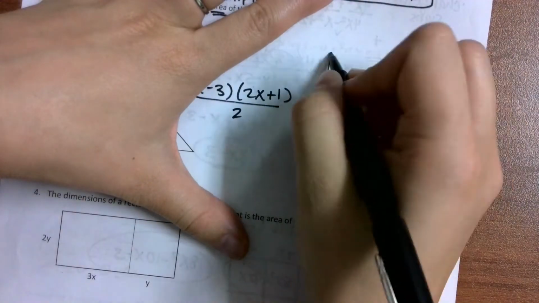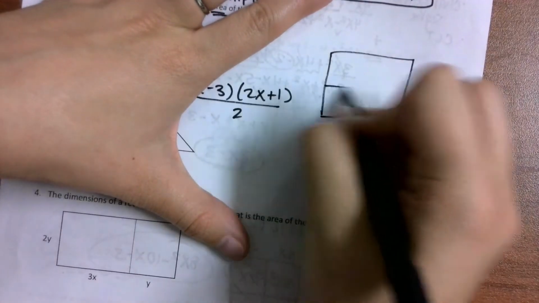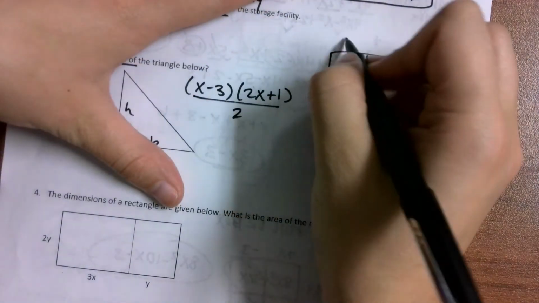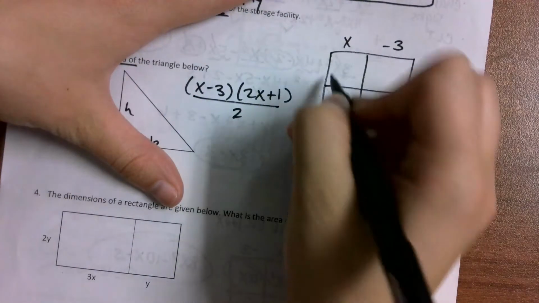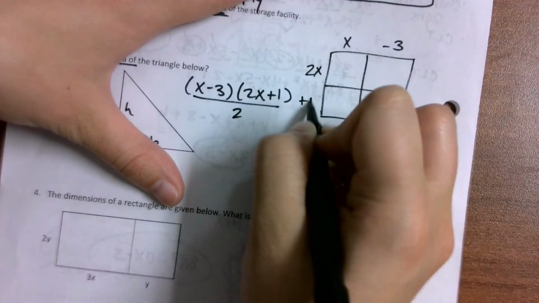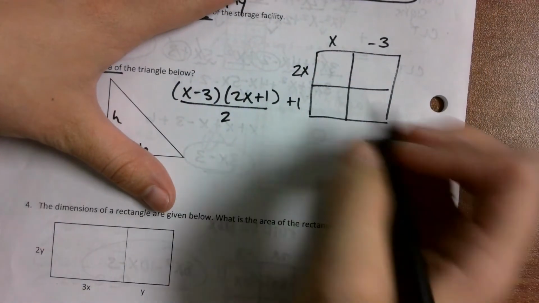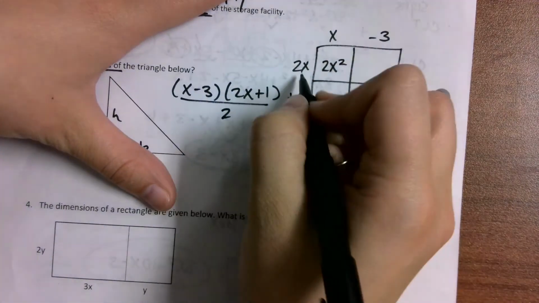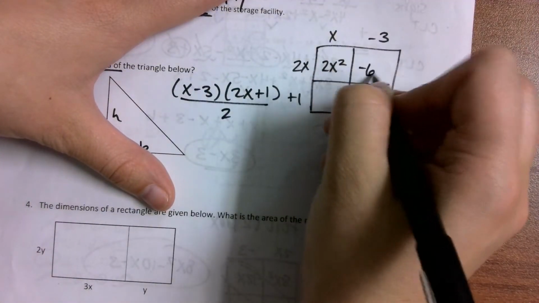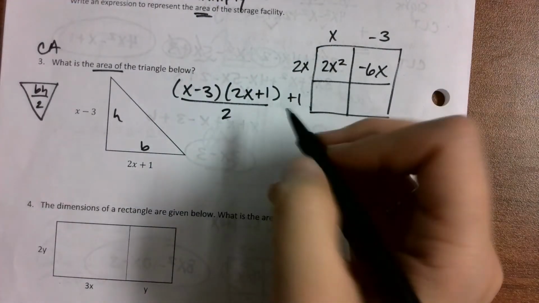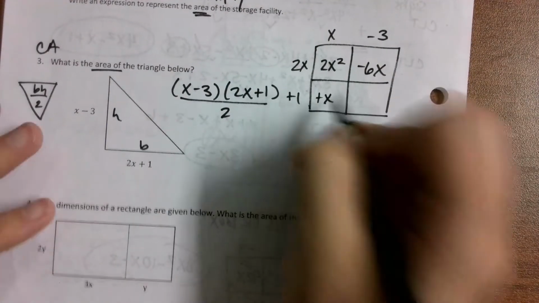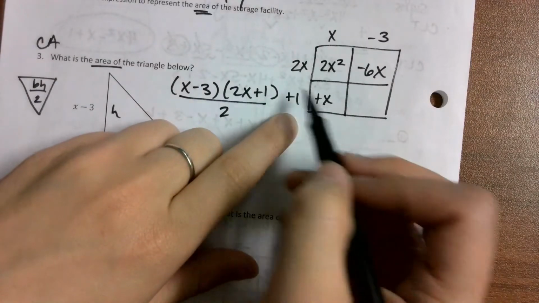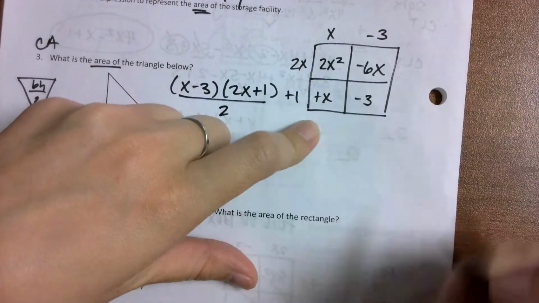So let's box this out. X minus 3, 2x plus 1. Multiplying it out. 2x times x is 2x squared. 2x times negative 3, negative 6x. X times positive 1, positive x. 1 times negative 3, negative 3.